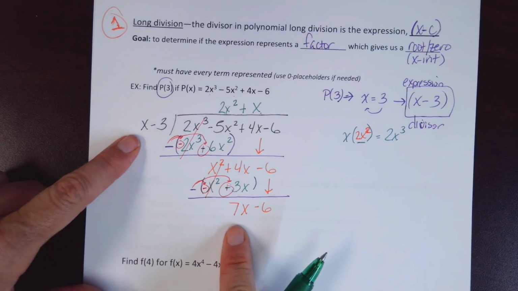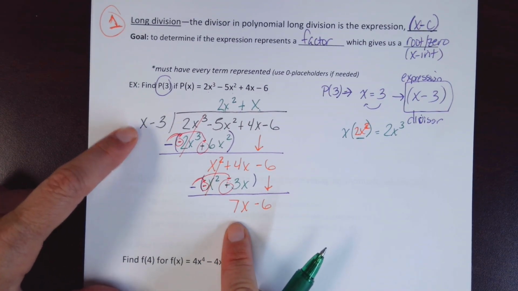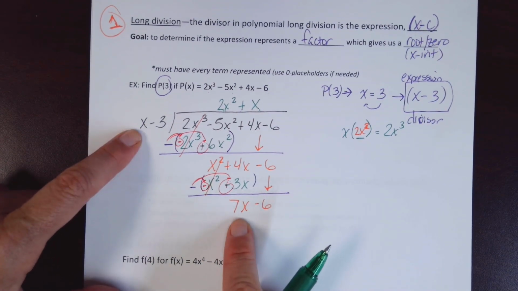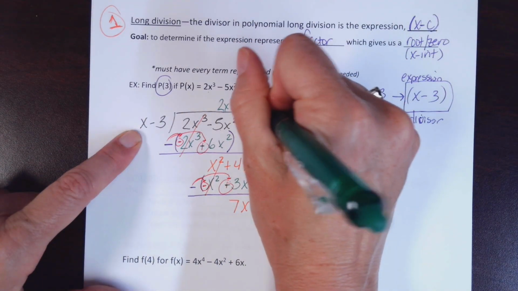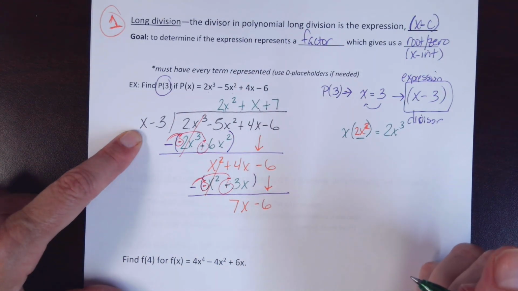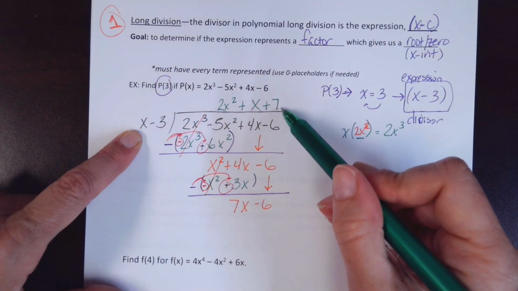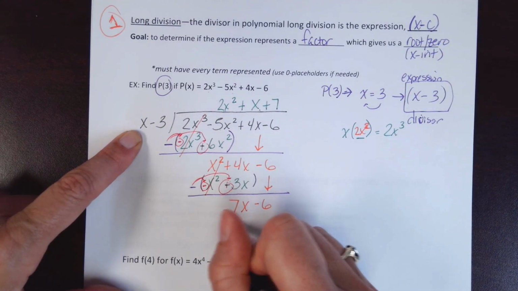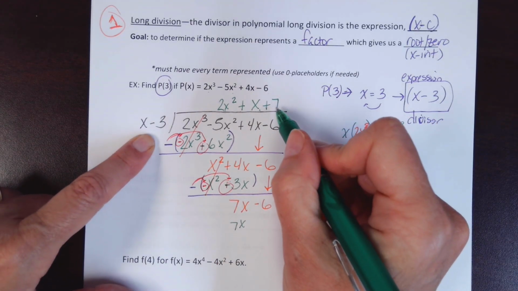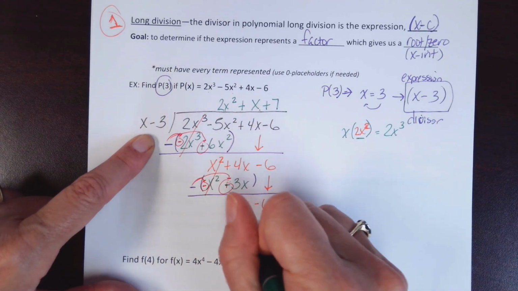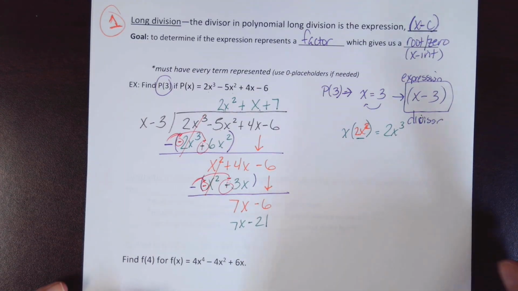Cycle back through, ask myself the question again. What times x gives me 7x? Well, that's a positive 7, because I need a positive 7x. After I've figured that out, put something in my quotient line, I multiply. 7 times x is 7x. Then don't forget this bit, 7 times negative 3 is negative 21.